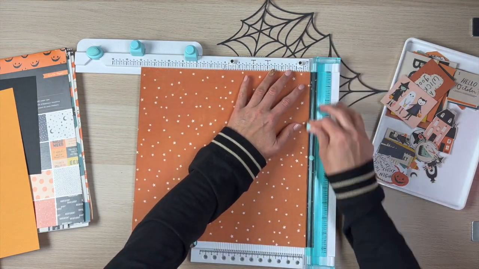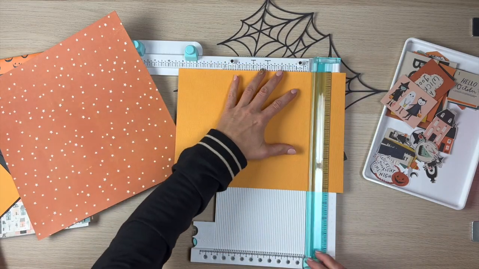So this has got stars all over it. So I thought it was a good one to use as sort of a background piece.